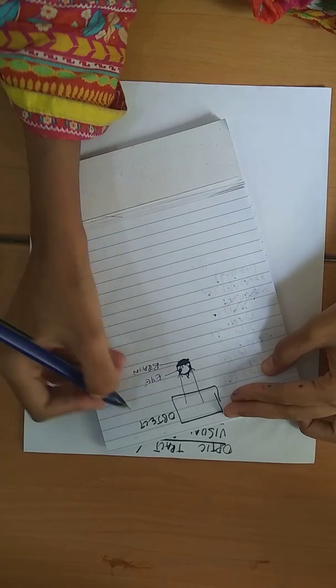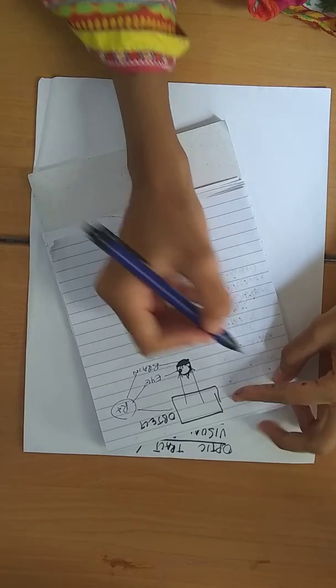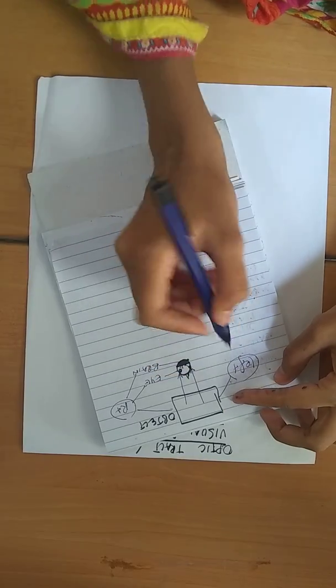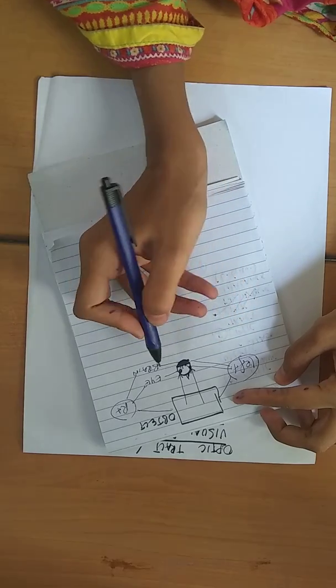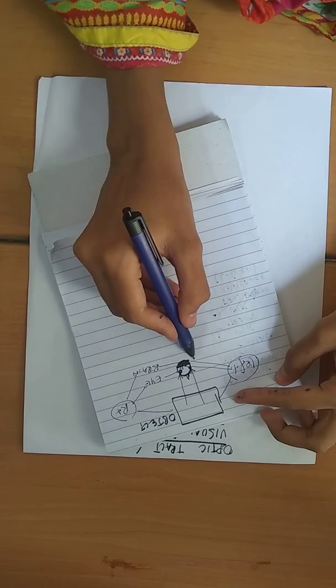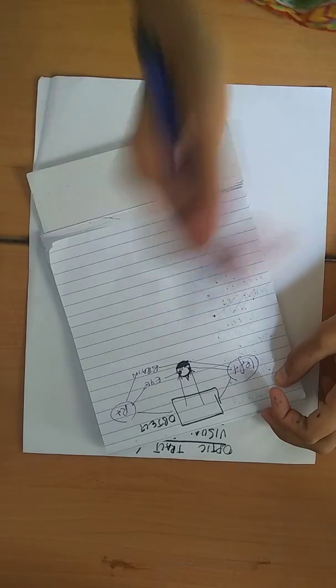This is the right side of the object, right eye and right side of the brain, and this is the left side of the object, left eye and retina, and the left portion of the brain or left cerebral hemisphere of the brain.